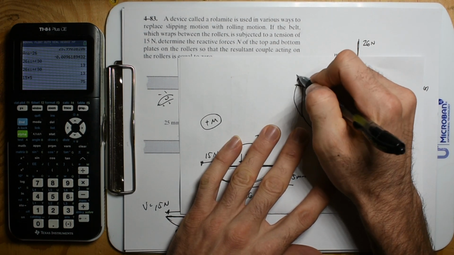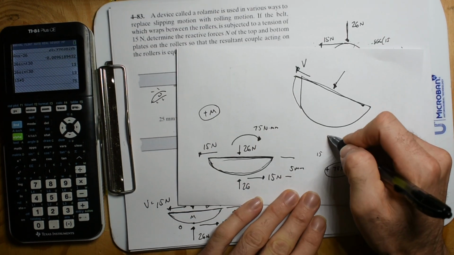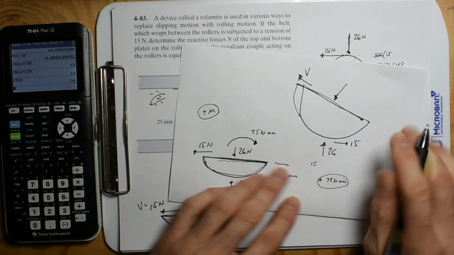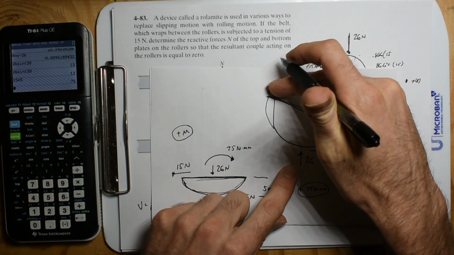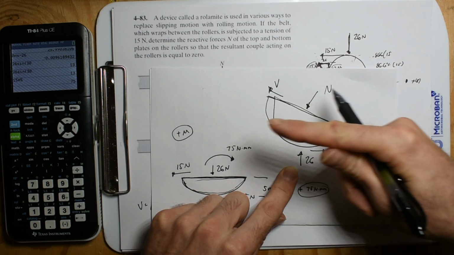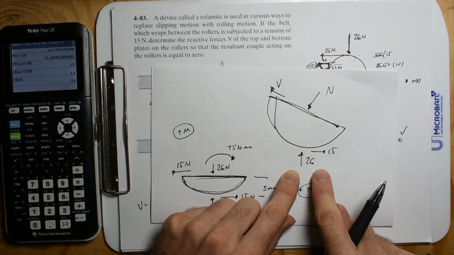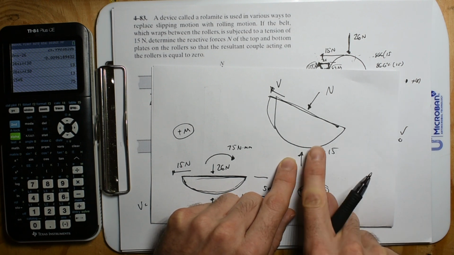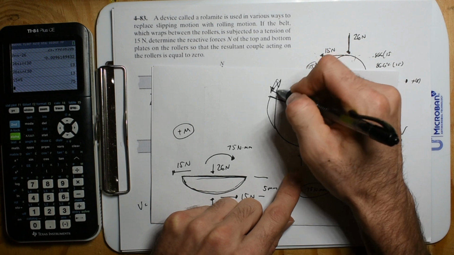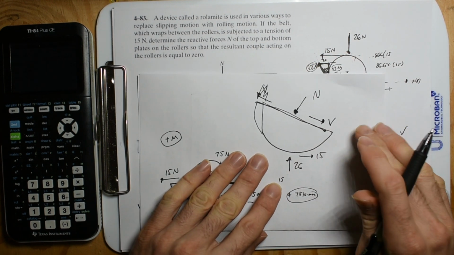You're going to have a shear force, you're going to have a normal force, and then it has to balance with this 26. It has to balance with this 15. So hey, this has a component that way, and this has a component that way that can balance this 15. And this upward component can only be balanced by this downward component. But who's to say that this shear force couldn't be in this direction? But let's see if that would even make sense.